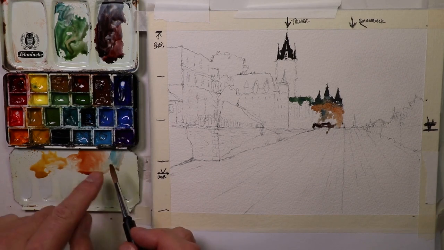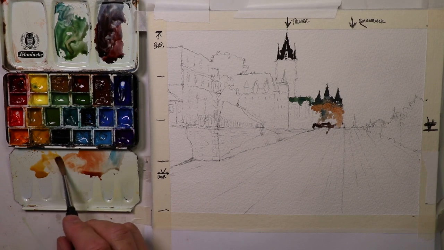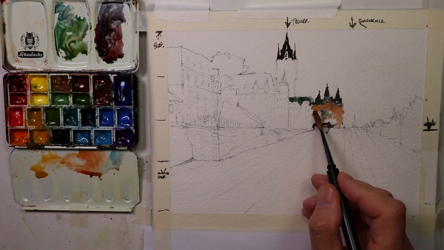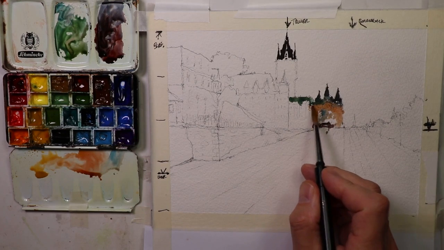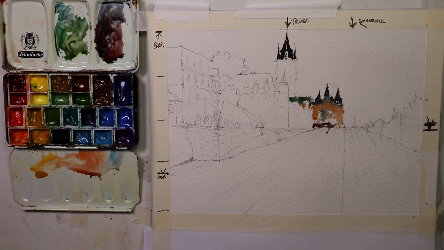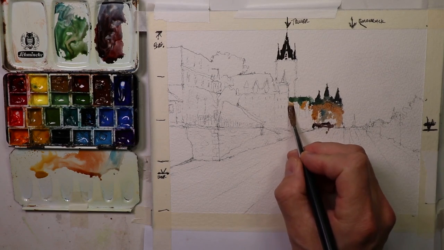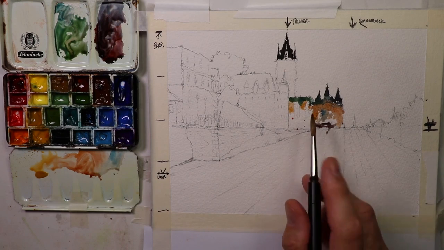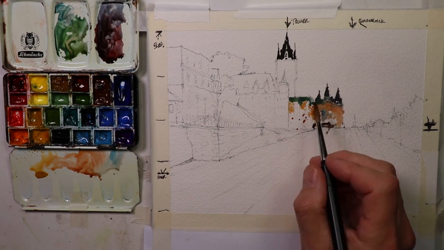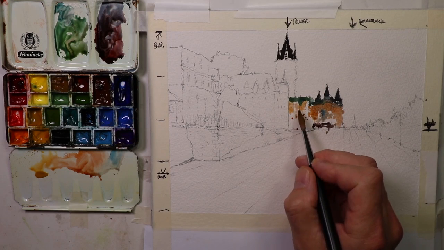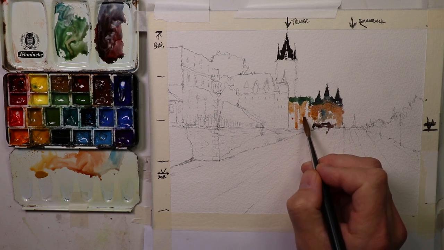and I'm trying to get that variation here of different colors as we're painting these rooftops and the buildings. And in the distance, it's more... we can leave some white of paper here and there.